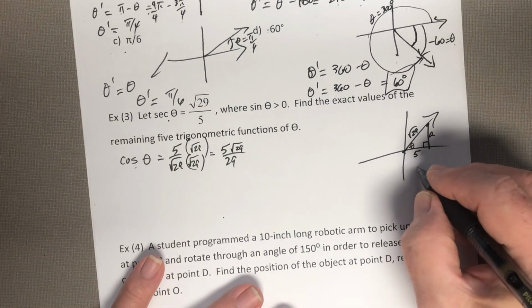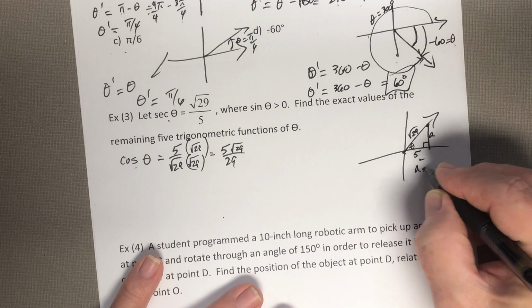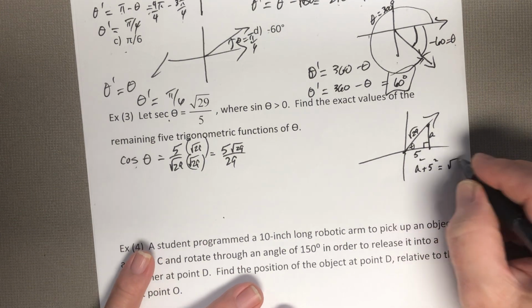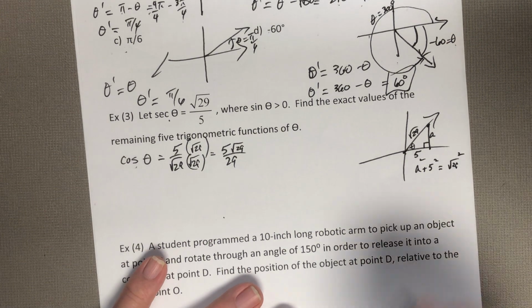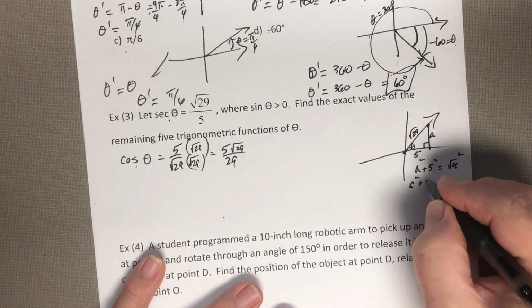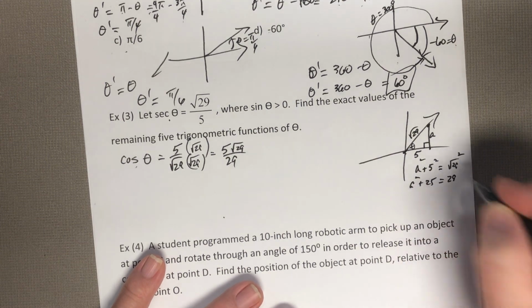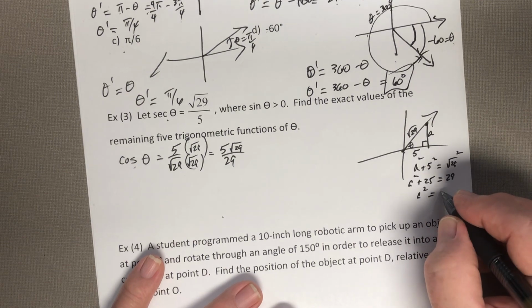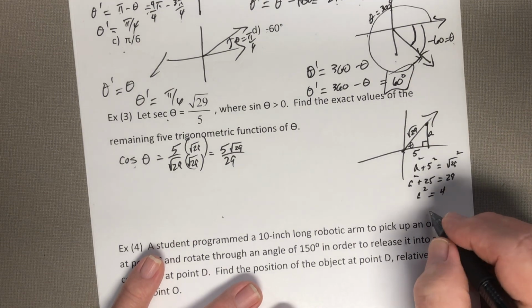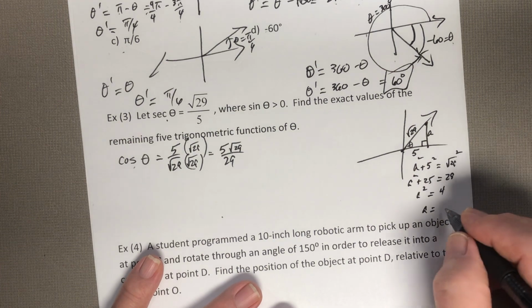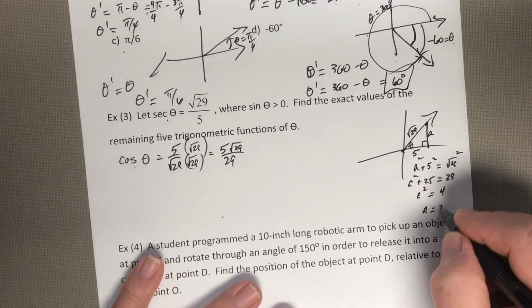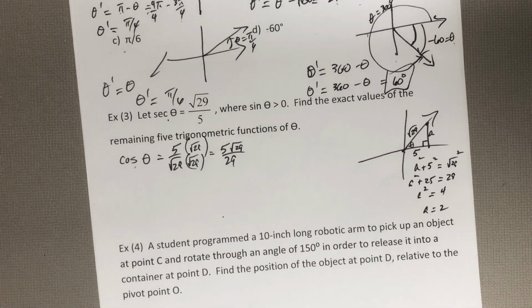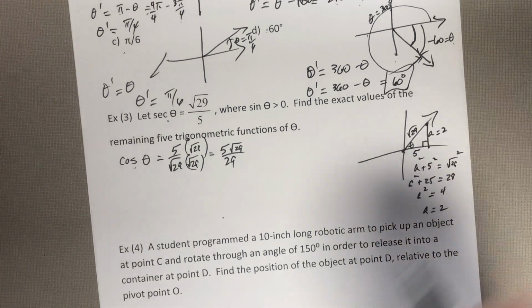So a squared plus 5 squared would have to equal the square root of 29 squared, which means a squared plus 25 would have to equal 29. Subtract 25 from both sides, and a squared would have to be equal to 4. Take the square root of each side, a would be plus or minus 2, but since we're talking about a leg length, we're going to use positive 2. So over here is 2 units.